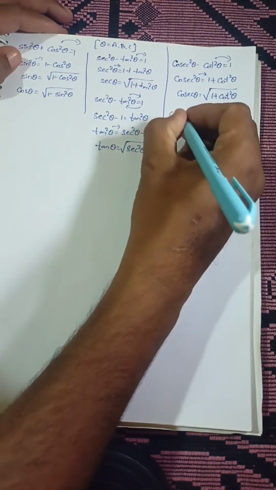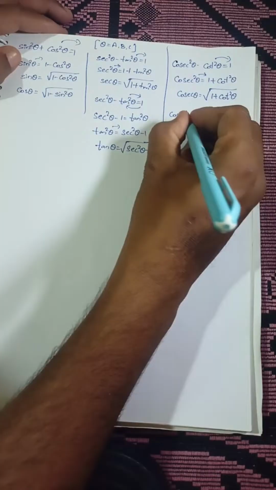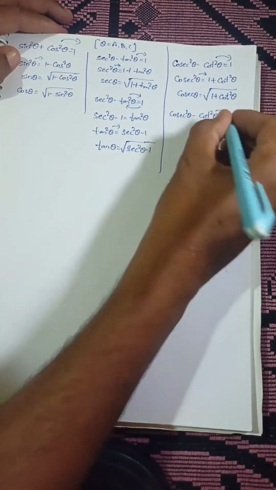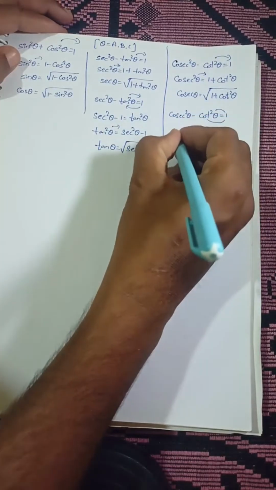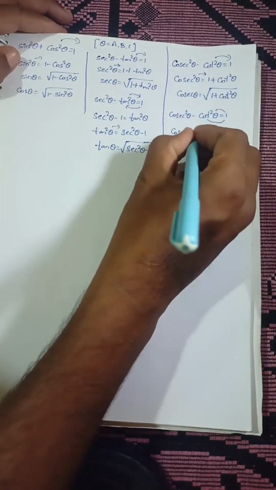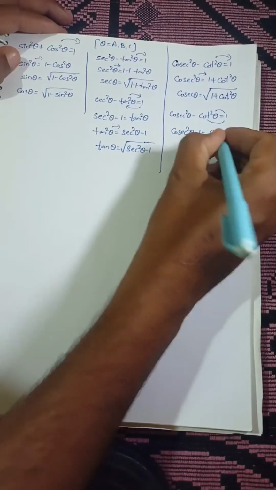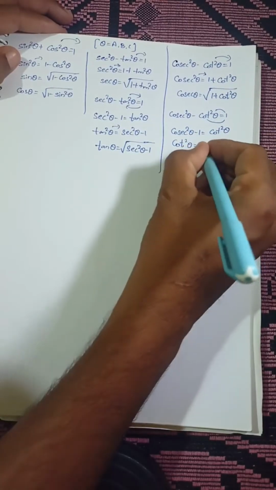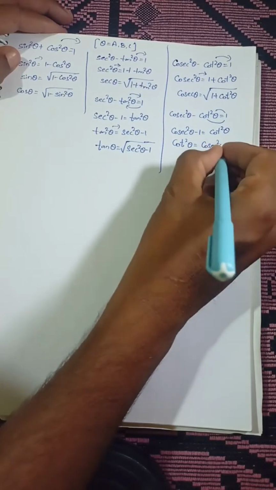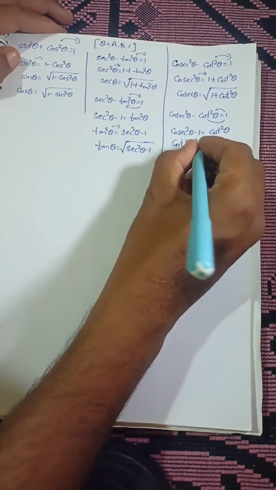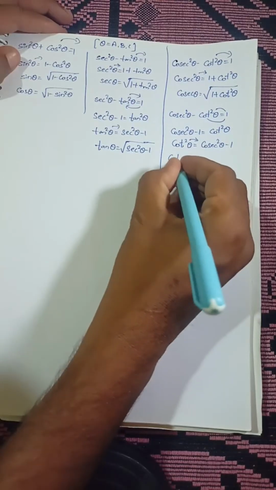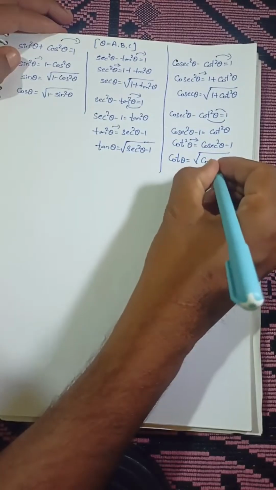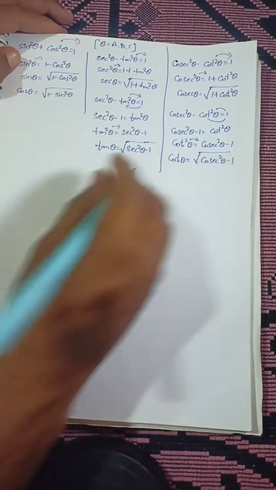Now again, in terms of cot theta, how are we going to write? Cosecant square theta minus cot square theta equals 1. Interchange these two values. So cosec square theta minus 1 is equal to cot square theta. If you write in order, cot square theta is equal to cosecant square theta minus 1. When the square goes to the right hand side, it becomes root. Cot theta is equal to under root of cosecant square theta minus 1.